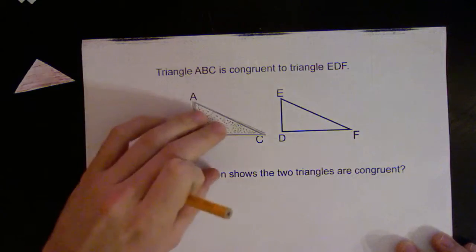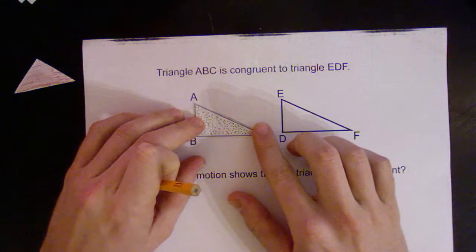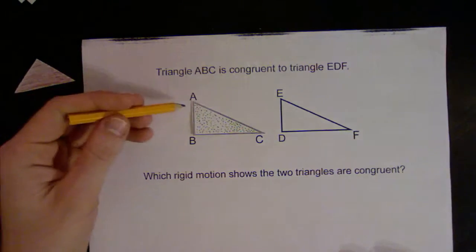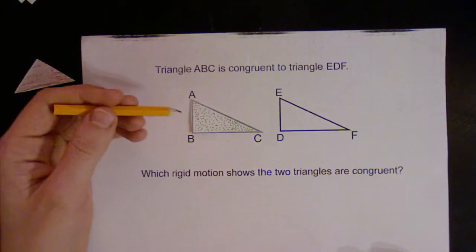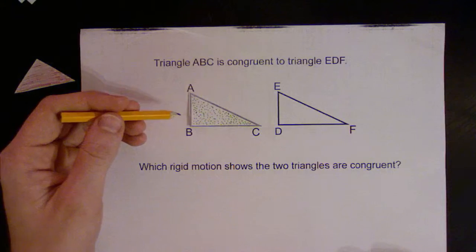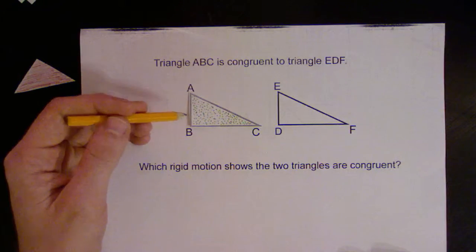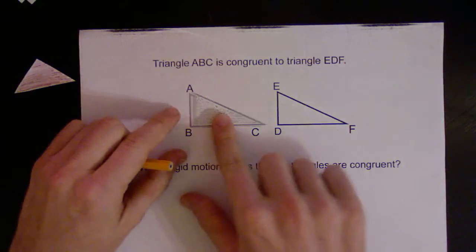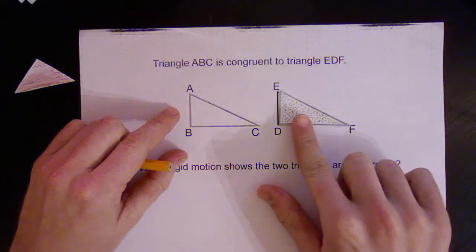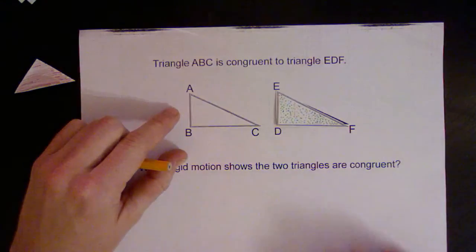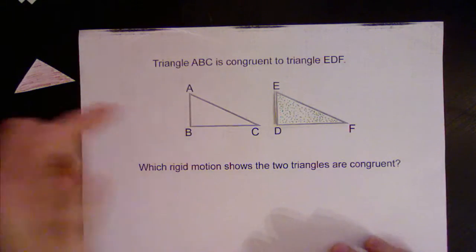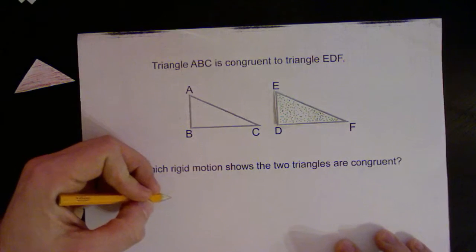If I take a cutout that is the exact same size as, or congruent to, ABC, and I can use a rigid transformation to move my first shape onto my next shape, that means that they're congruent. Well, I'm going to translate this shape ABC onto EDF. So that means that these are congruent, and I used translation.